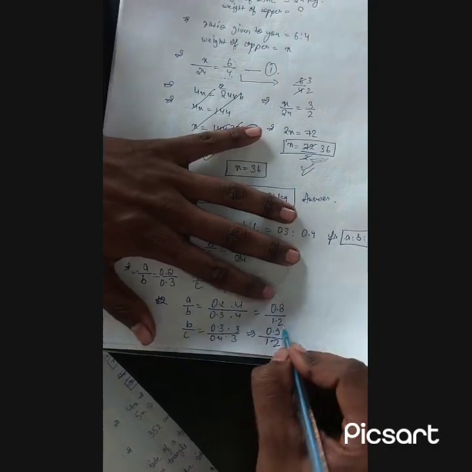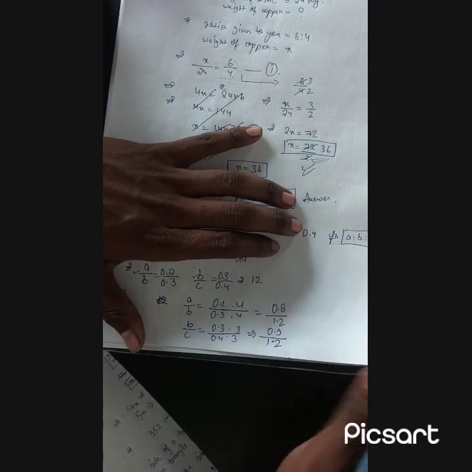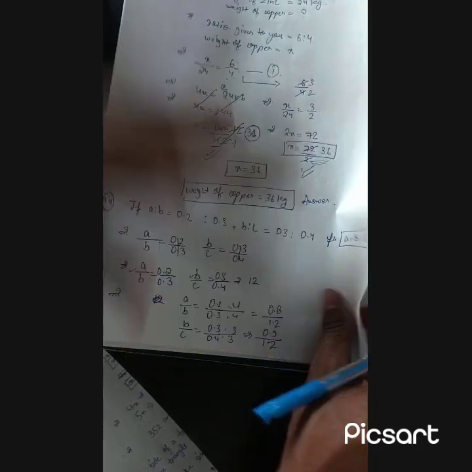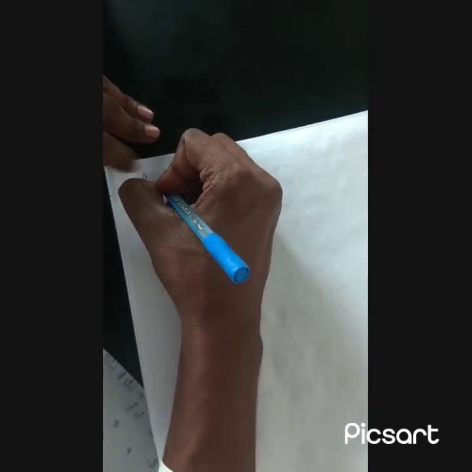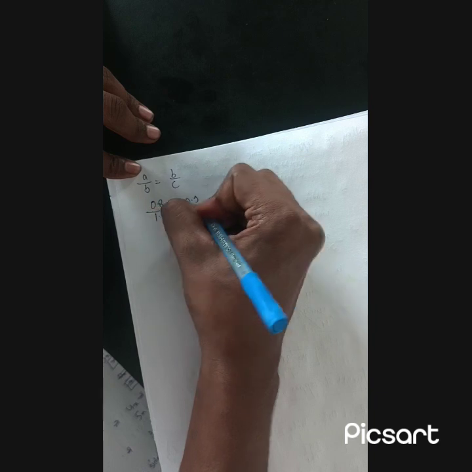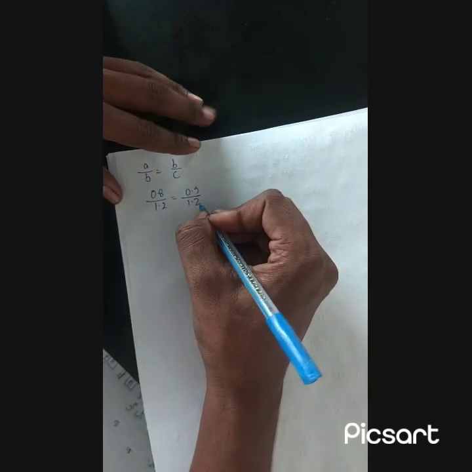Why have we done this? To make the denominator the same, then only we will be able to solve this question. Now the denominator is the same for both. Now here a by b is equal to b by c. From here it is 0.8 upon 1.2 is equal to 0.9 upon 1.2. Now here the denominator is the same. Now we will be able to quantify this.